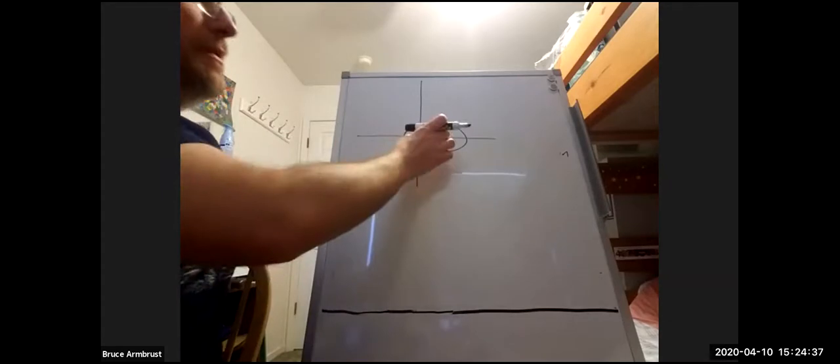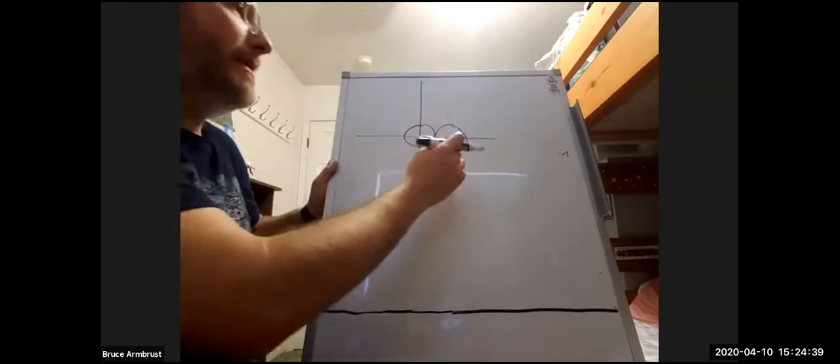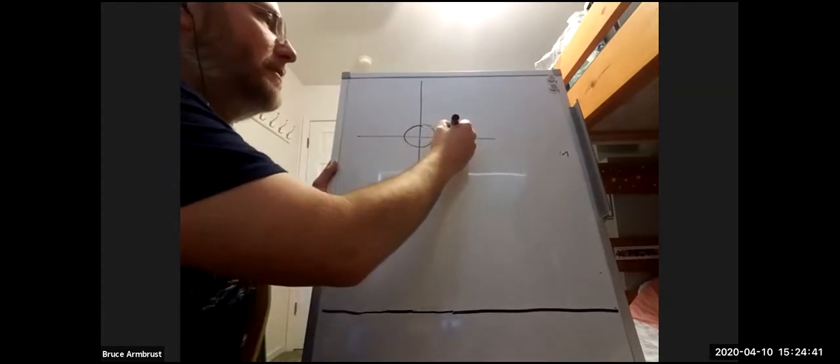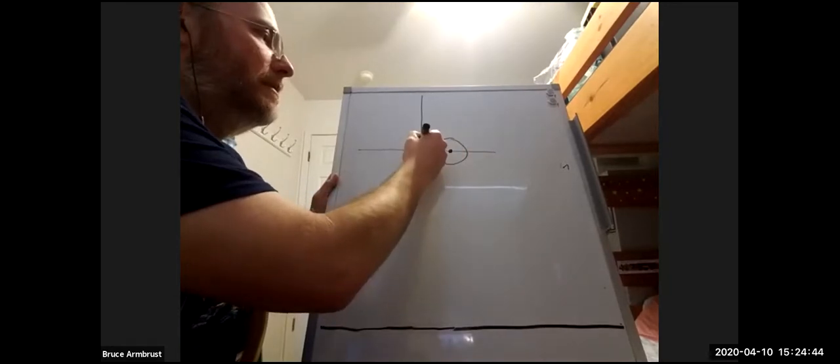We're told that they have the same radius. So these are the two centers of mass.